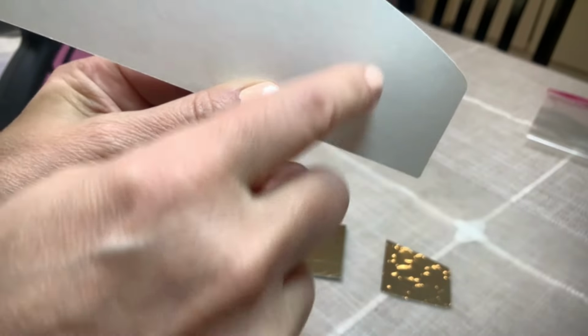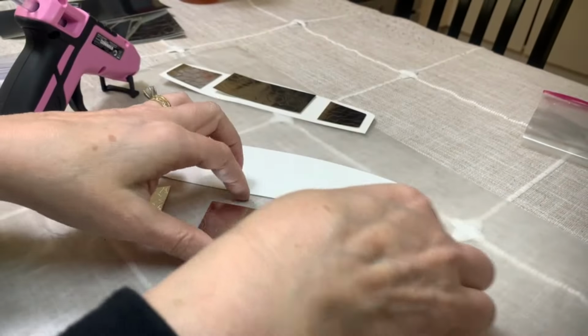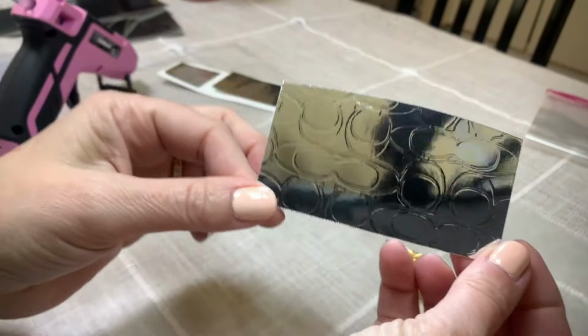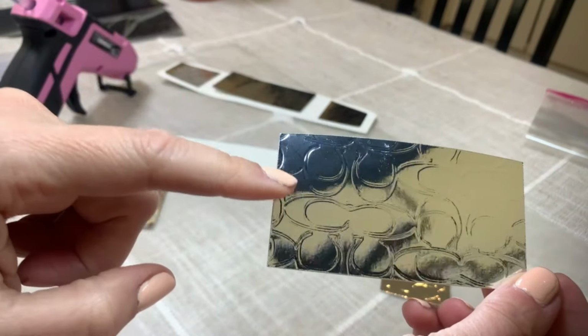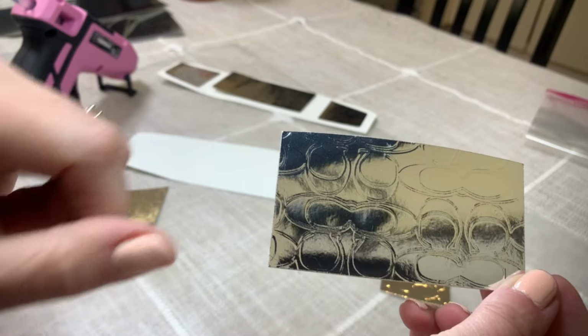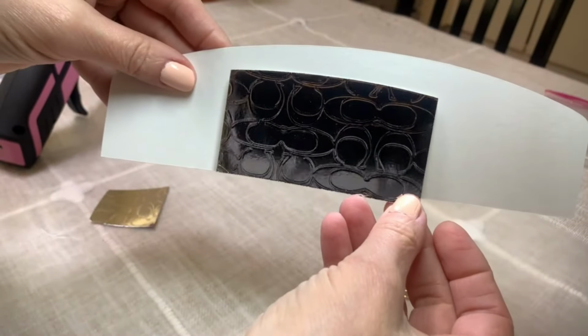I don't know if you can, but so what we're going to do here is, aren't these so cute? This is so cute. This is foil board, silver foil board. Oh my god, this is going to be so cute, you guys.